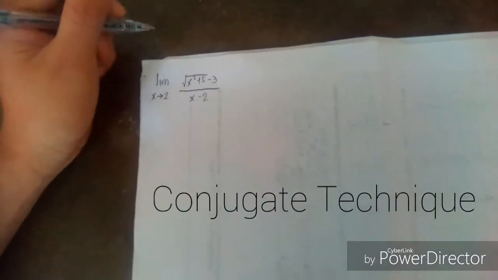We have another example here, which is limit of square root of x squared plus 5 minus 3 all over x minus 2 as x approaches 2. In the conjugate method, we will multiply by the conjugate of the square root of x squared plus 5 minus 3.